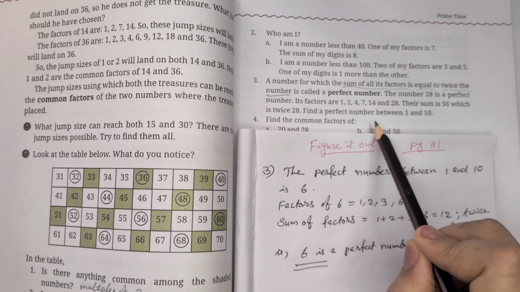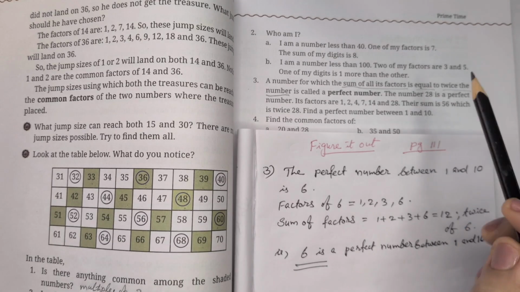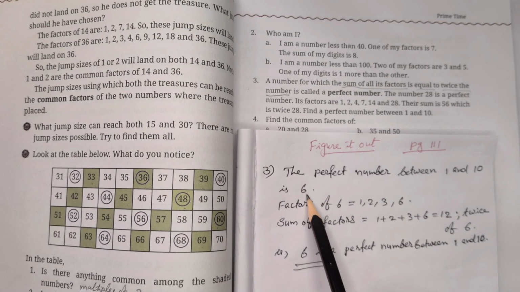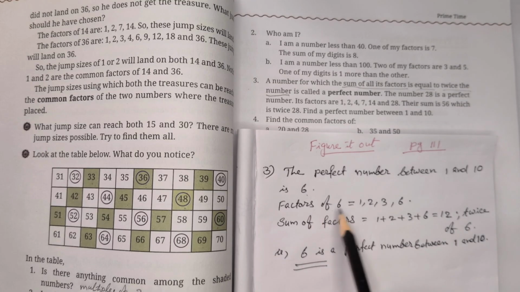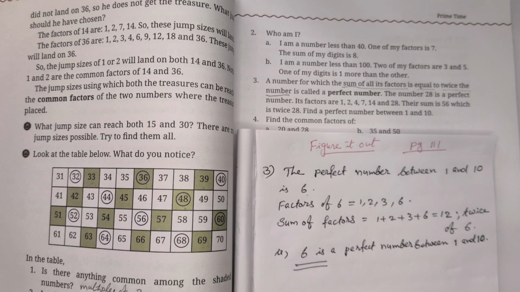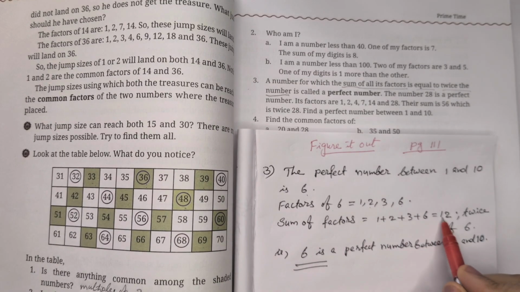Now find a perfect number between 1 and 10. The perfect number between 1 and 10 is 6. Factors of 6: 1, 2, 3, 6. Then the sum of factors, 1 plus 2 plus 3 plus 6, is 12. 12 is 2 times 6, twice of 6. So 6 is a perfect number between 1 and 10. 6 is the answer.